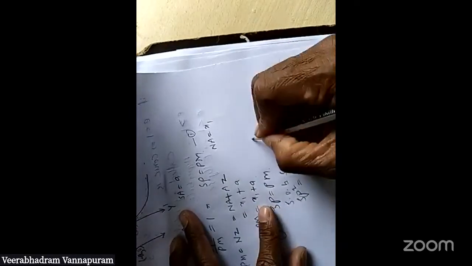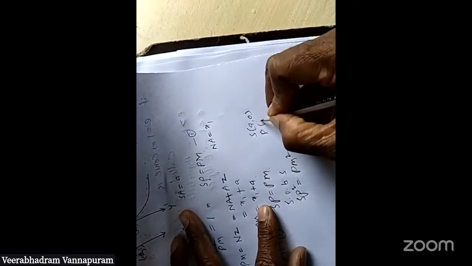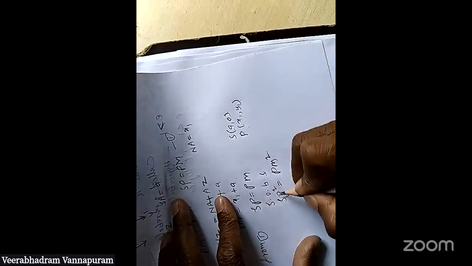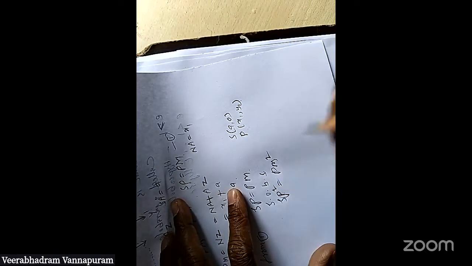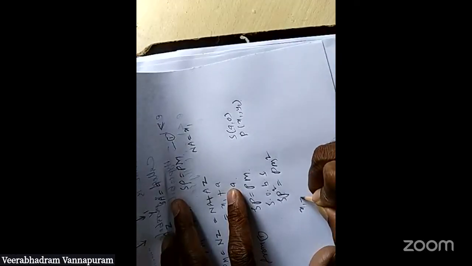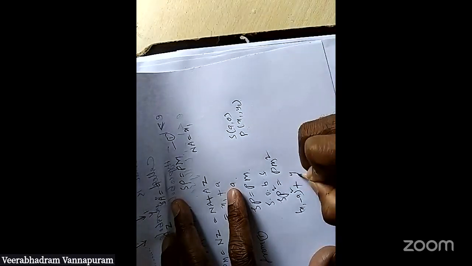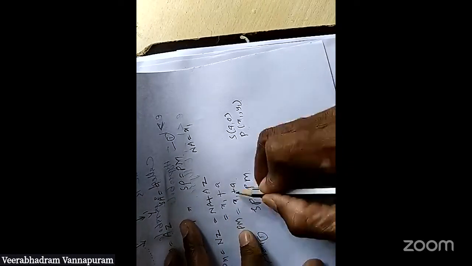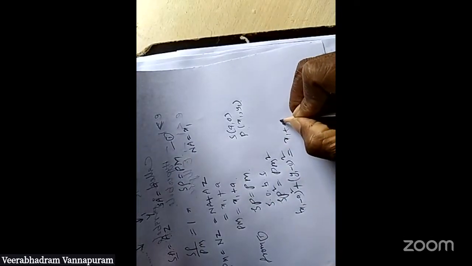We have focus S as (a, 0) and P as (x1, y1). Using the distance formula, squaring cancels the square root. So SP square is (x1 minus a) whole square plus (y1 minus 0) whole square, equal to PM square, which is (x1 plus a) whole square.